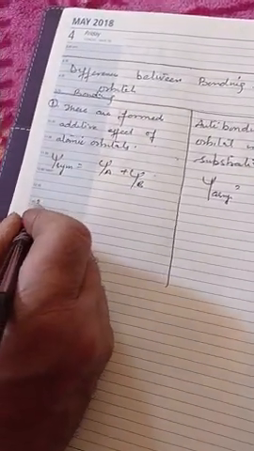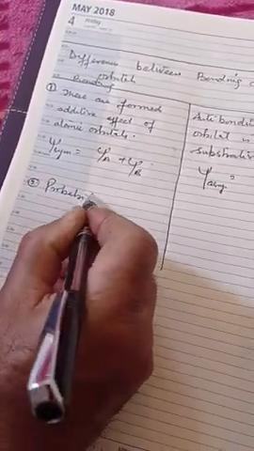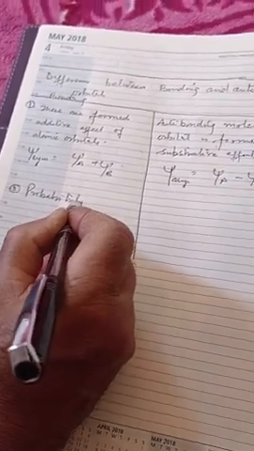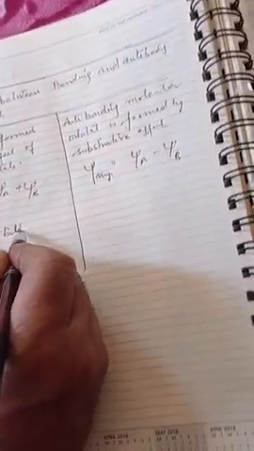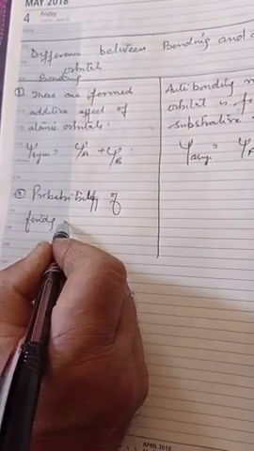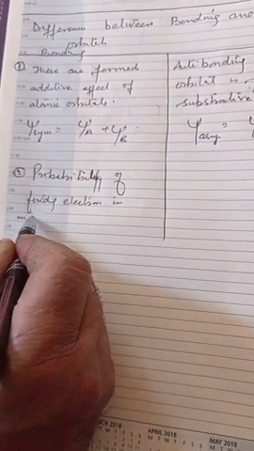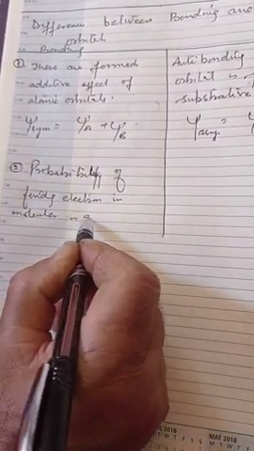Number second, in case of bonding molecular orbital, you have read that the probability of finding the electron in the molecular orbital is greater.